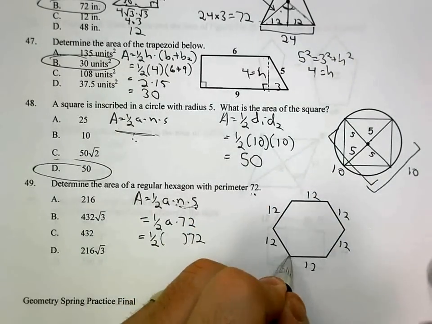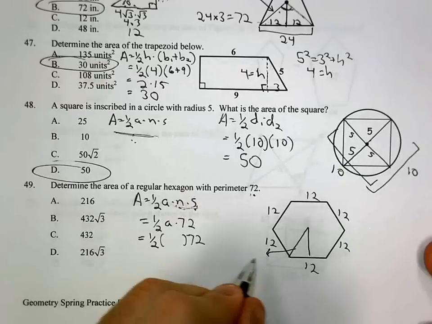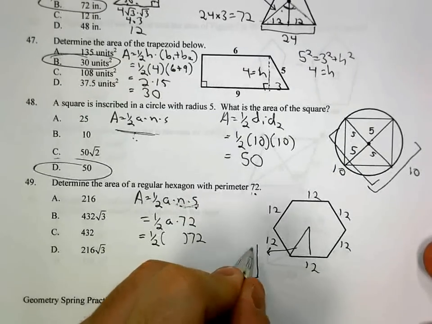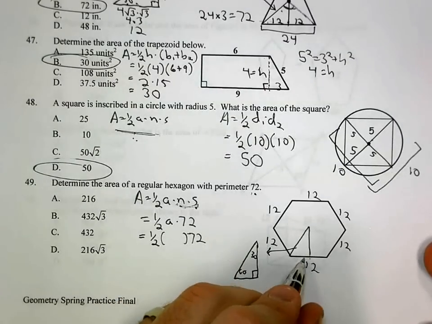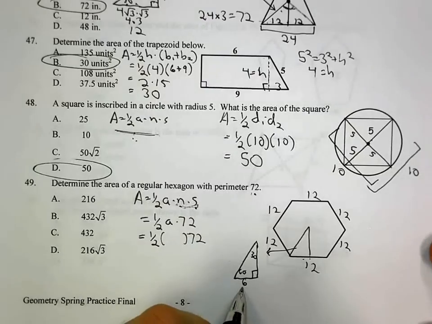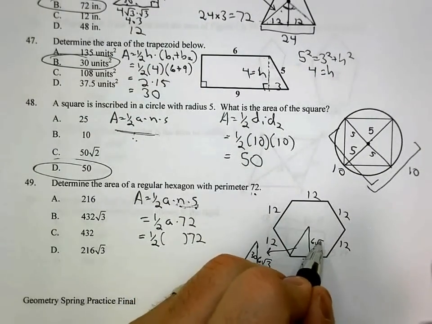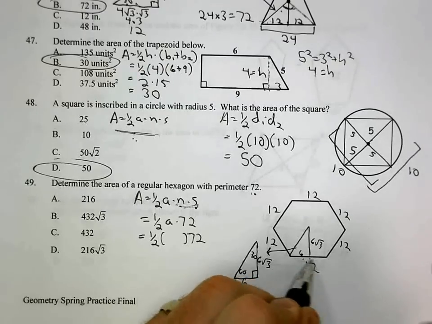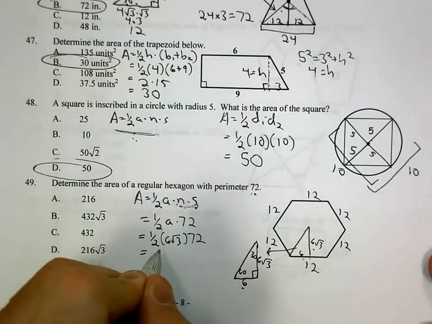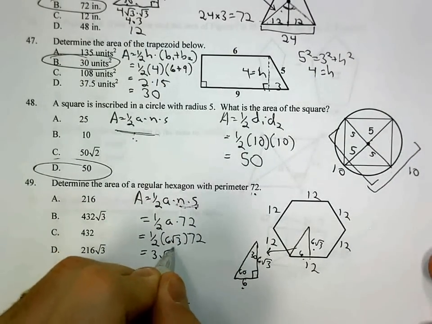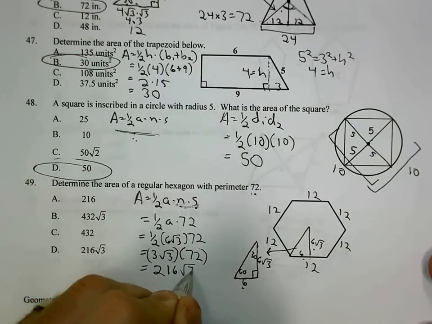I'm then going to take out a right triangle here. And this is actually a 30, 60, 90. Where this is not 12, but 6 right here. And the apothem is 6 root 3. And that's half the side root 3. So I get half of 6 is 3, 3 root 3, times 72 gives me 216 root 3.